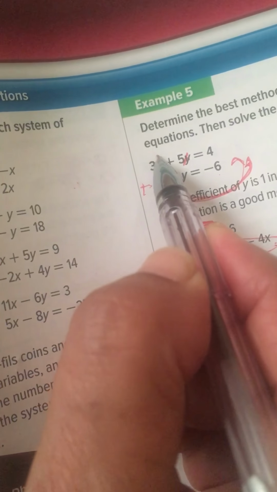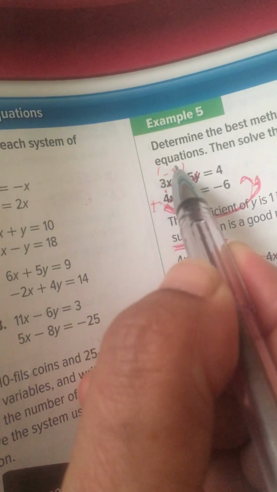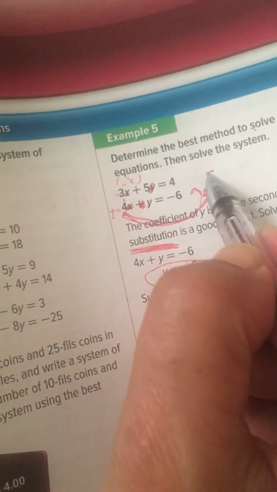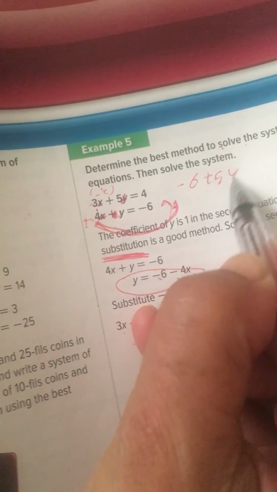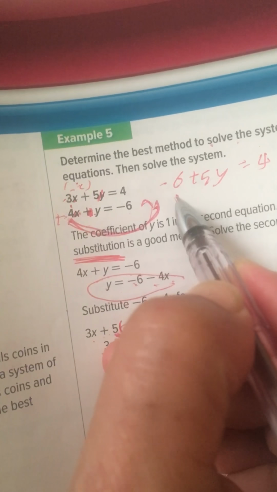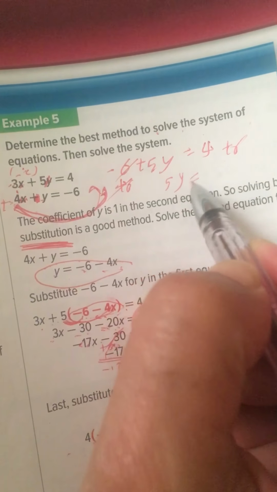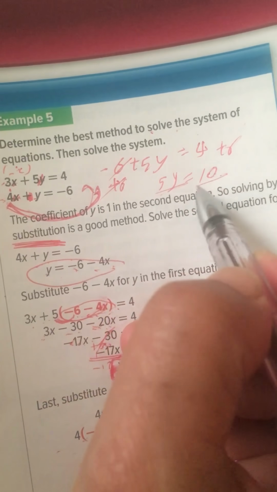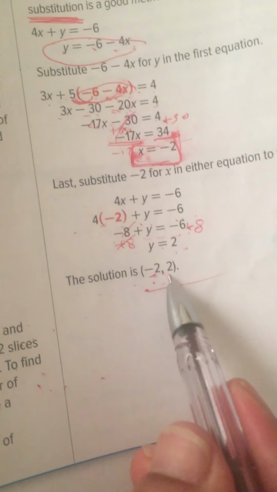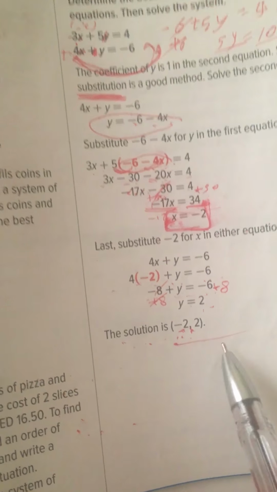Remove x and write minus 2. 3 multiplied by minus 2 is minus 6, plus 5y equals 4. I can add plus 6 to delete the minus 6. 5y equals 10. Divide by 5, y is 2. The solution set is minus 2 and 2.